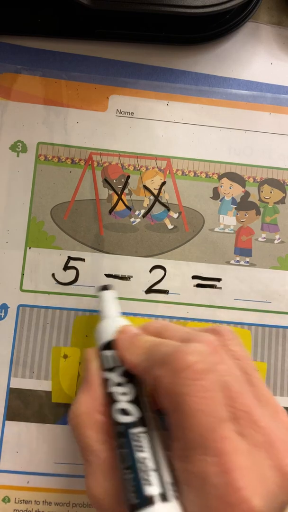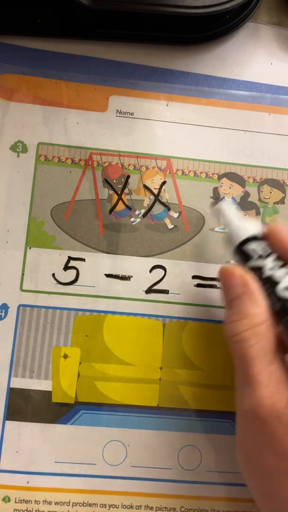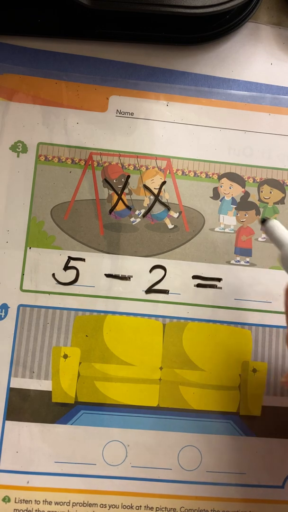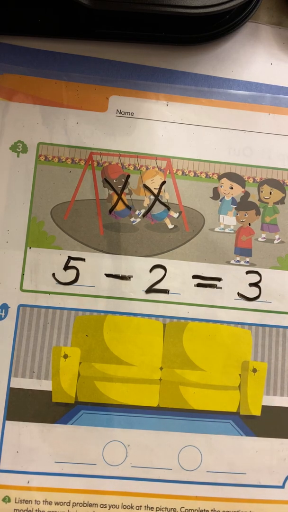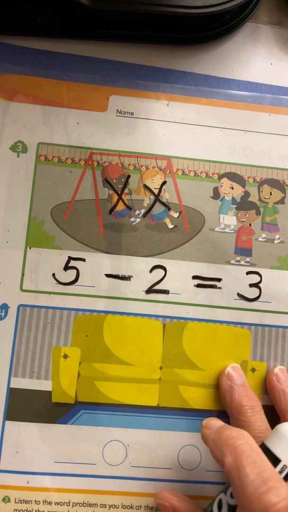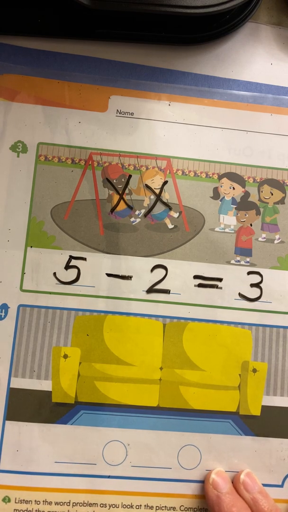Equals 5 minus 2 equals how many are not on the swings? 1, 2, 3. 3. Good job. Okay, down here we're going to have to draw and write an equation. You guys can do it. I know you can.